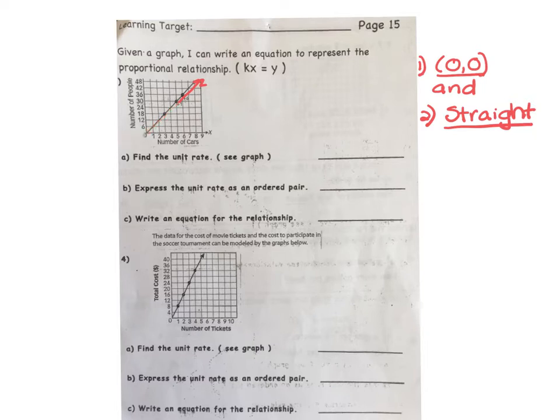Let's read our I can statement. It states, given a graph, I can write an equation to represent the proportional relationship. And of course, our equation looks like this: K times X equals Y. We know the K rate, or the constant of proportionality, is found by taking Y over X. Let's see what we're after here after we read a little bit about the graph.